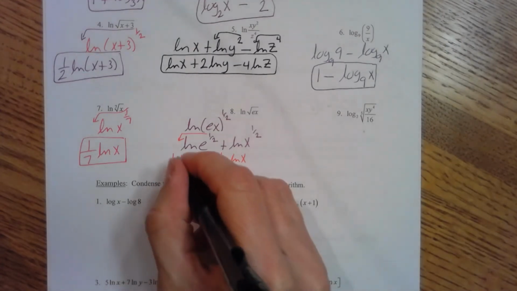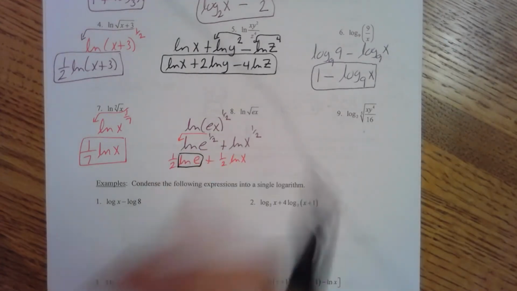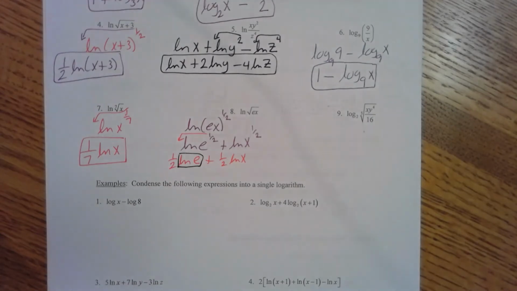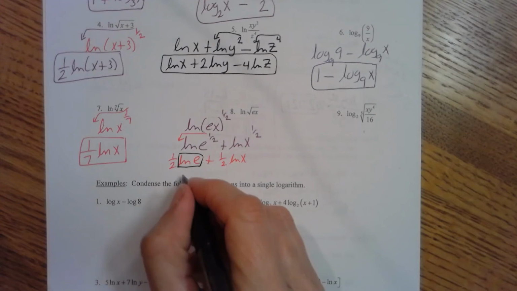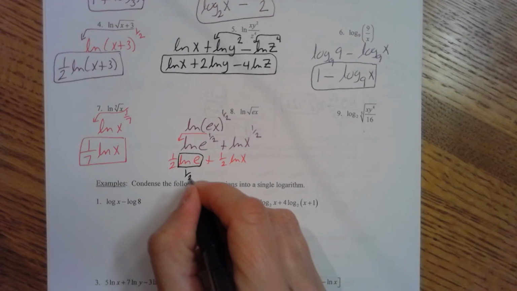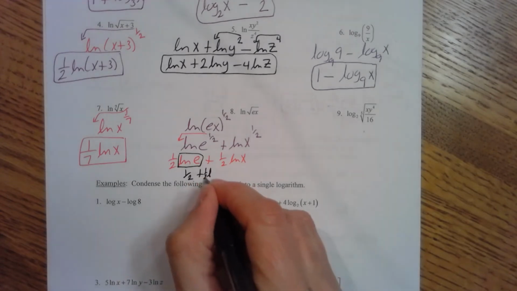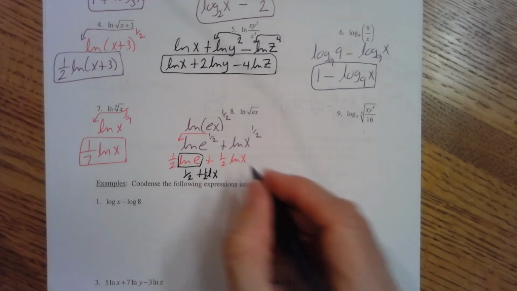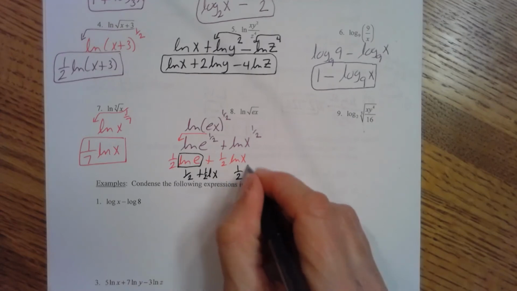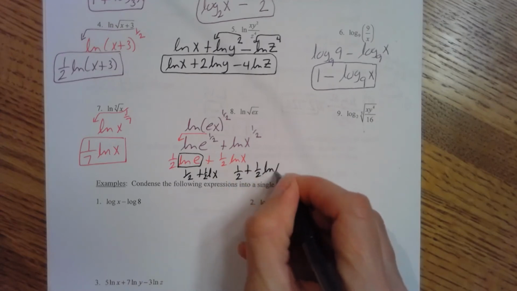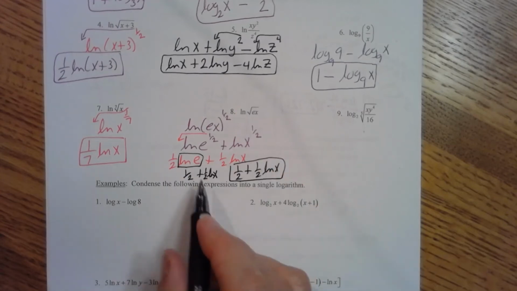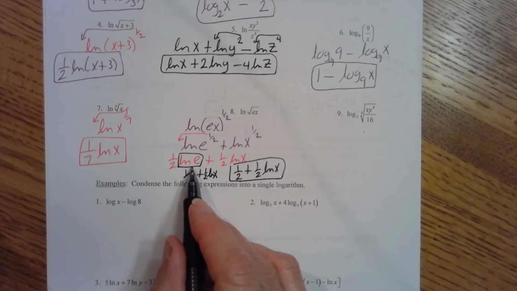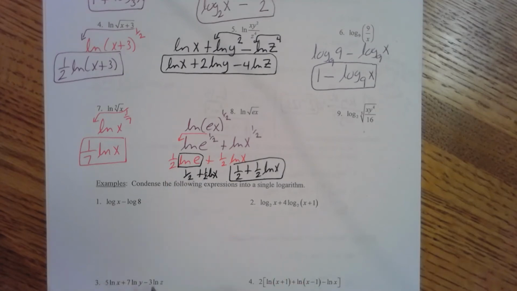Now, you might not realize, but natural log of e was one of those properties from 4.2. The natural log of e is just 1. Why? Because base e to the 1 is e. 1 times 1/2 is just 1/2. So we have 1/2 plus 1/2 natural log x. Let me write that again. So we have 1/2 plus 1/2 natural log of x. Again, natural log of e, they cancel each other out, so you're just left with a 1, and 1 times 1/2 is 1/2.